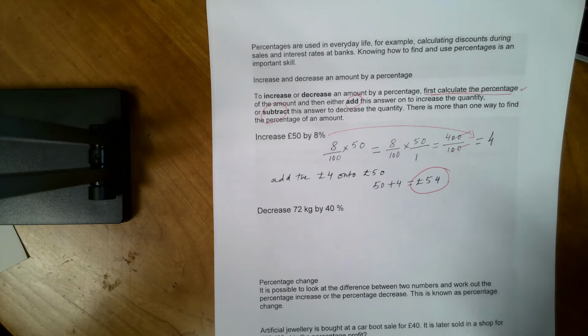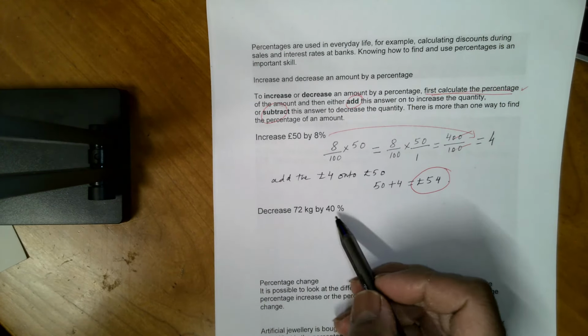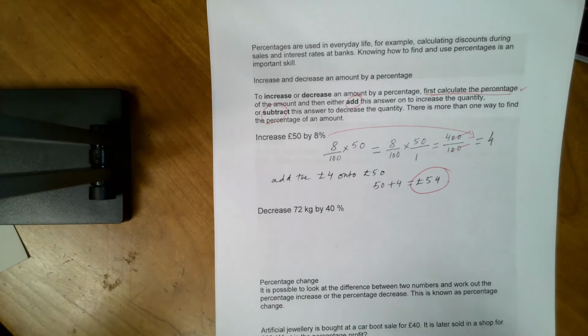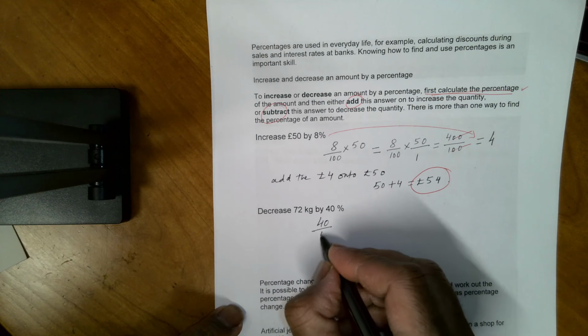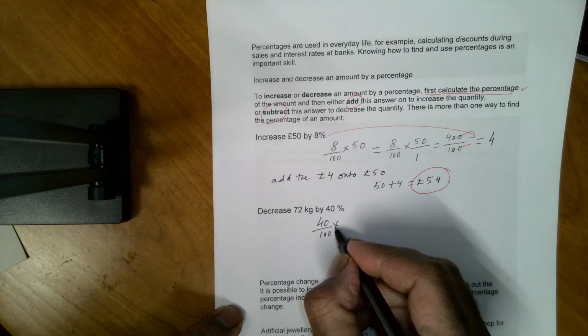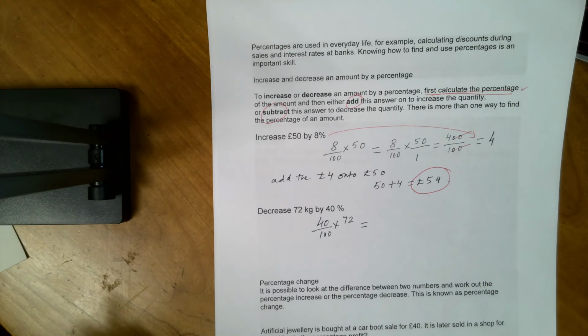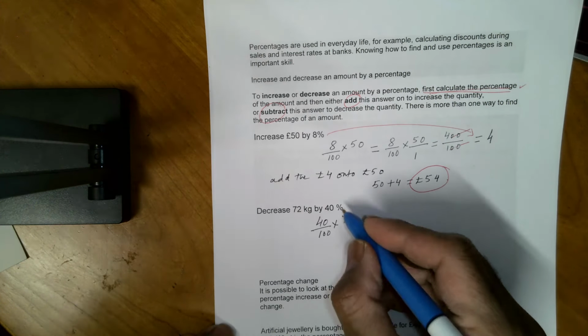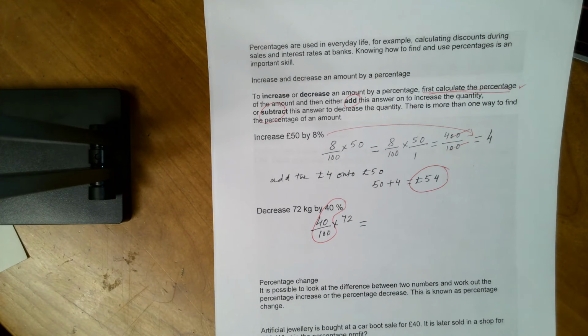Again, same thing. It says decrease 72 kilogram by 40%. So the first step would be you find out 40% of 72. As you all know, the 40% can be written like this as well.